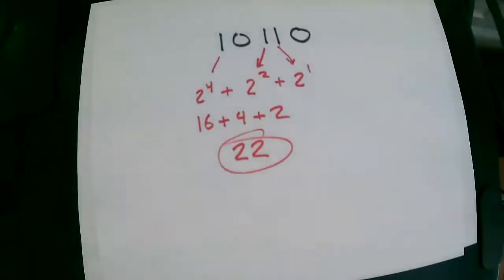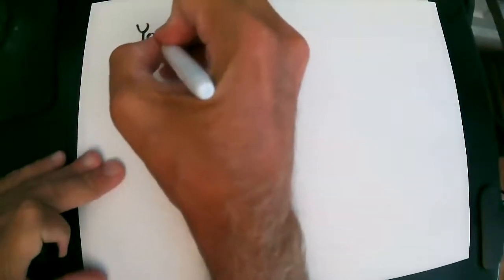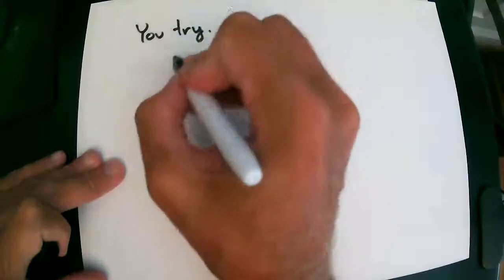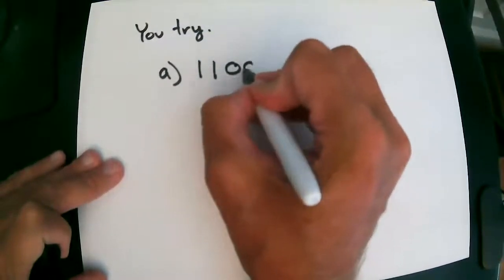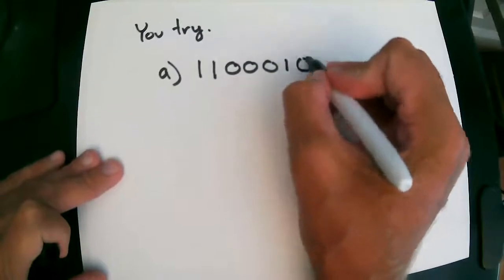I'll show 2 more examples. But what I want to do this time is just give you a little bit of time to try it. So let's try. Here's example number 1. I'm going to do 1, 1, 1, then 3 zeros, a 1 and a 0.